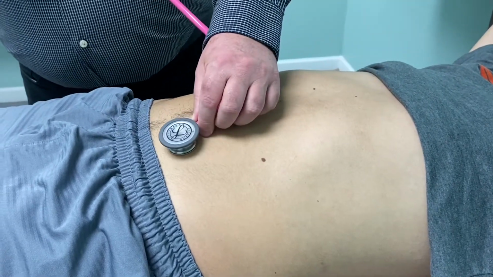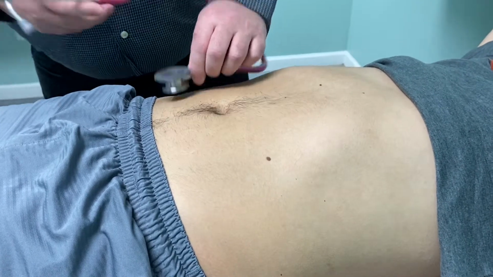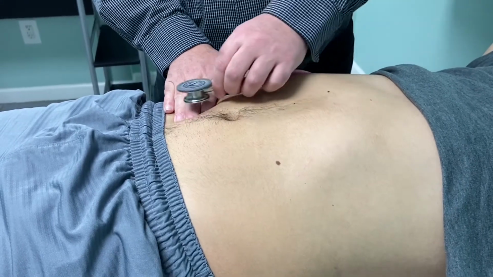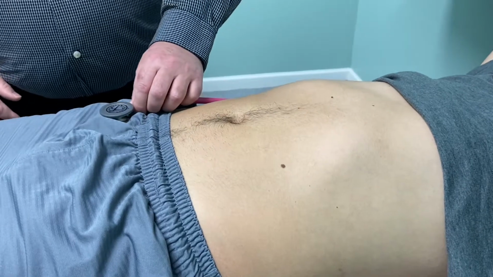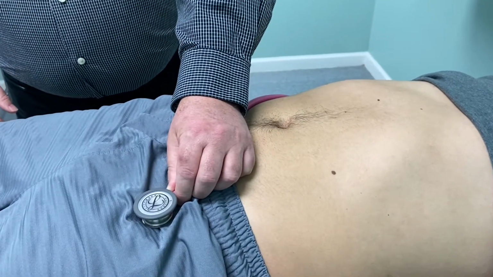And then iliac artery, generally in this area. You can also palpate that area to feel that pulse, and then place your bell over that and listen. Then we would come down and we would listen to the femoral region for bruits there.